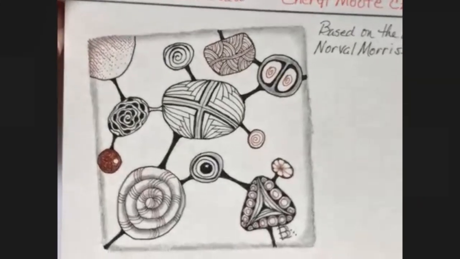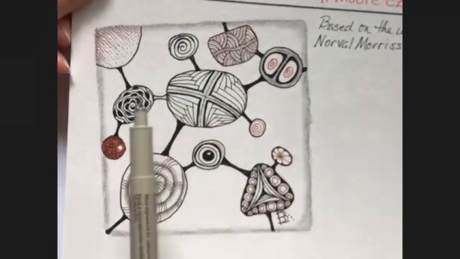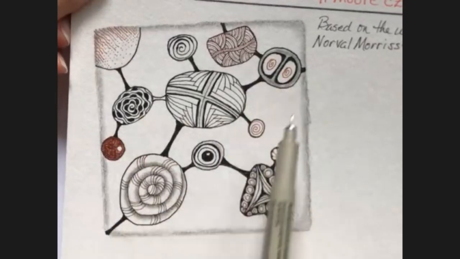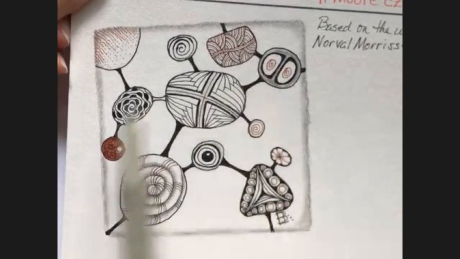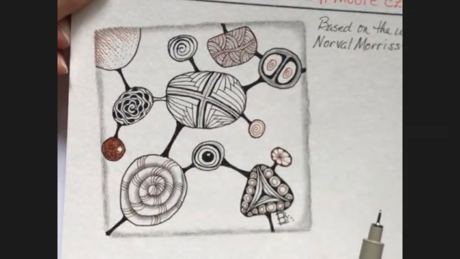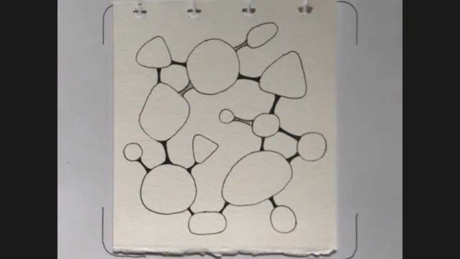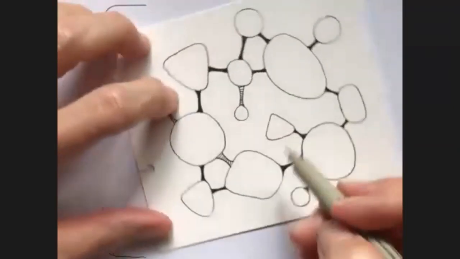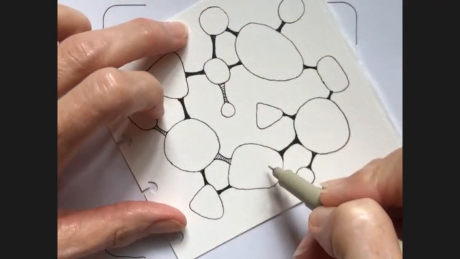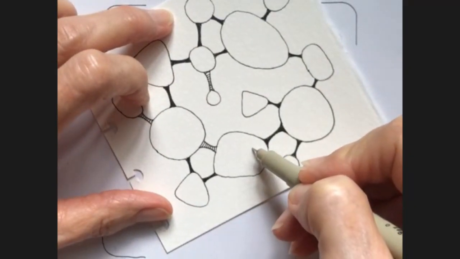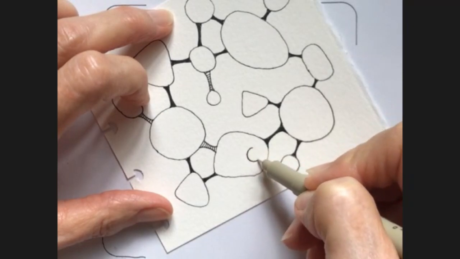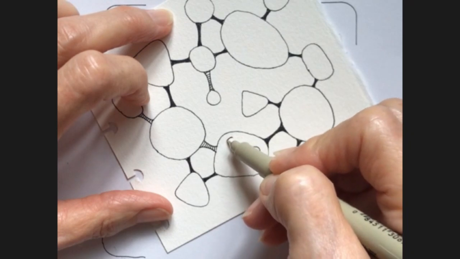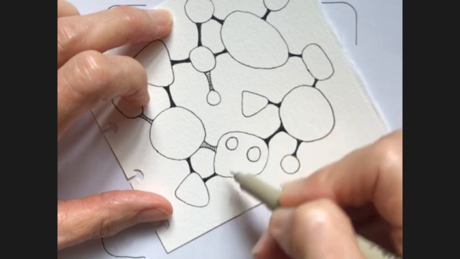Let me bring this over again and see that you can put more patterns inside, or more orbs, or whatever you want to do inside of what you already have. So for instance, inside of this one, if I wanted to, I could put a couple more orbs. In fact, I think I'll put 3 just for fun.